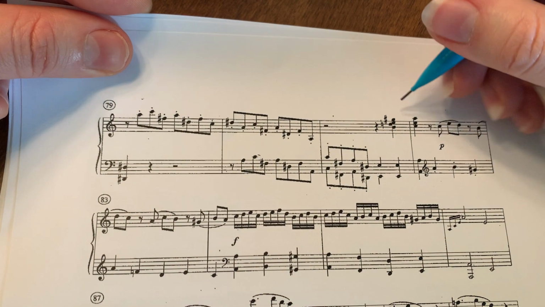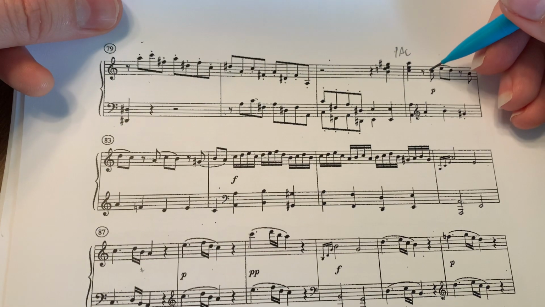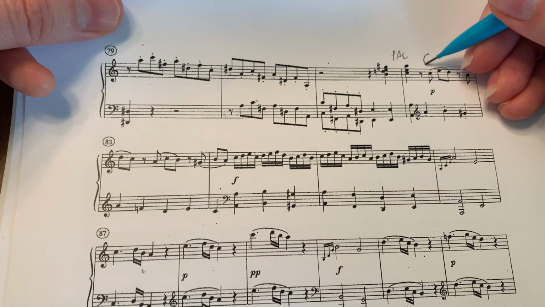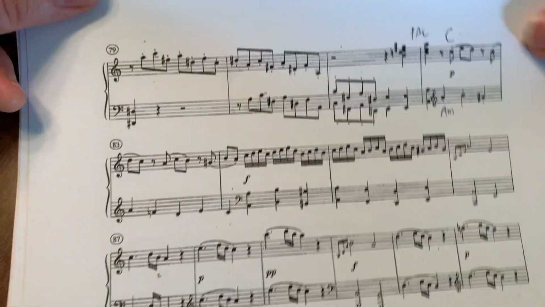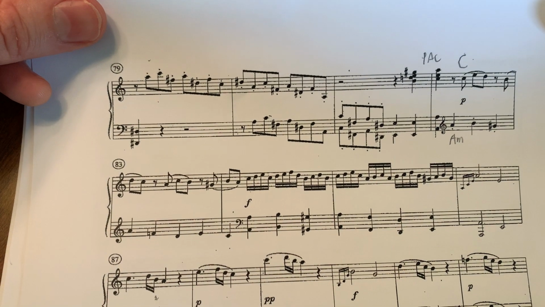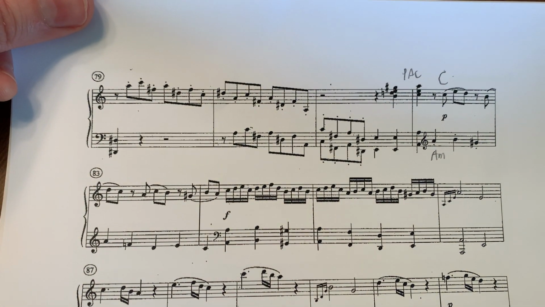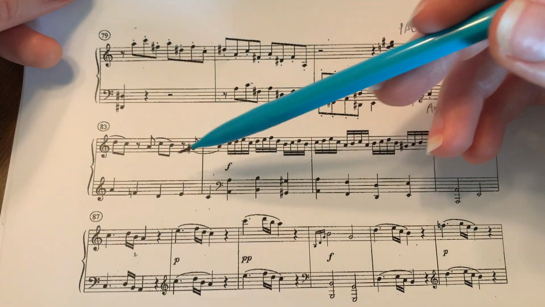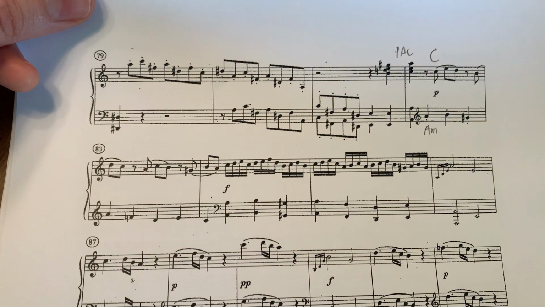Then we actually get a surprise PAC right here, still in the key of A minor. And if you notice right here, we get the C theme in A minor. So we went from P being developed to C being developed in the key of A minor. Seems like we're staying in the key of A minor for a little while. That's a little bit unpredictable though, really. It's not that common to get the C theme back.